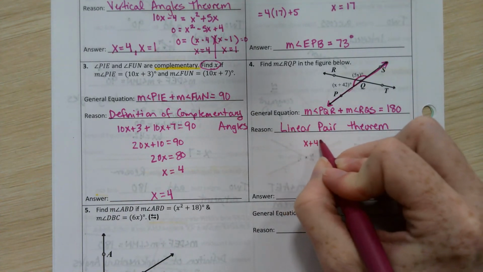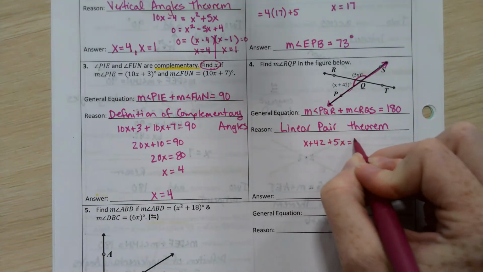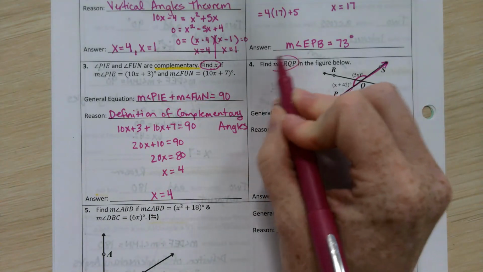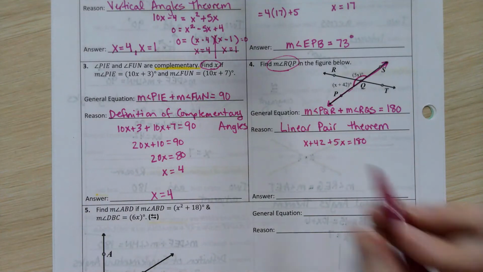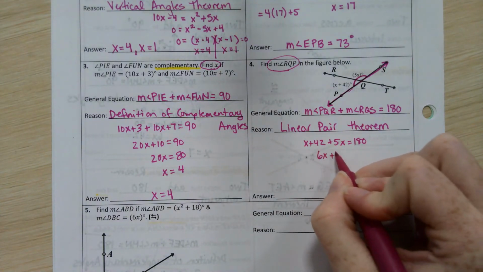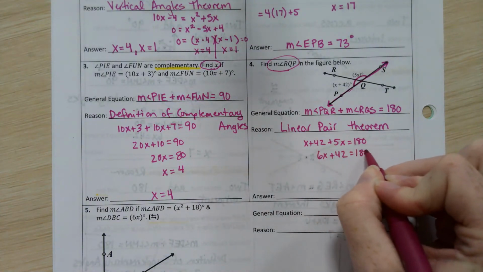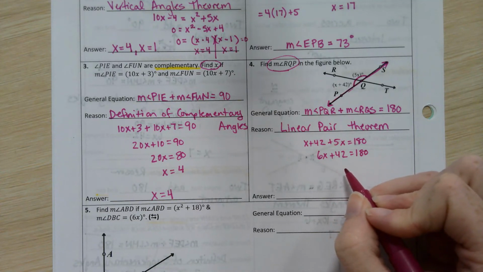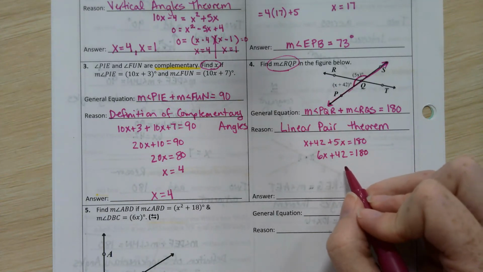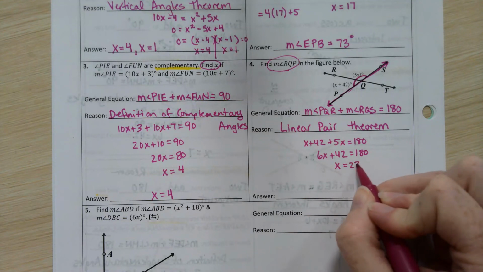Substitute in our values and pay attention to the fact that I'm looking for an angle on this one. So I'm not going to be able to just stop when I figure out what x is equal to. I'm going to have to keep solving to answer that question.